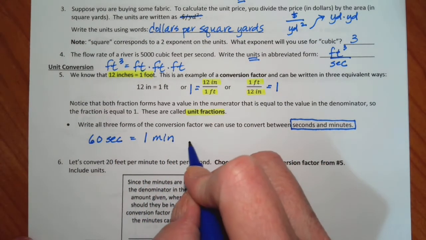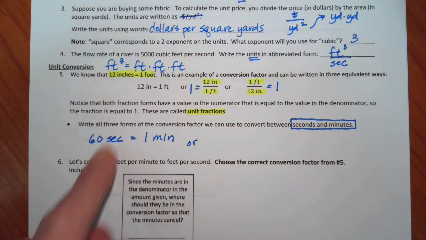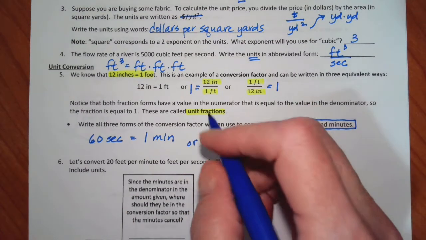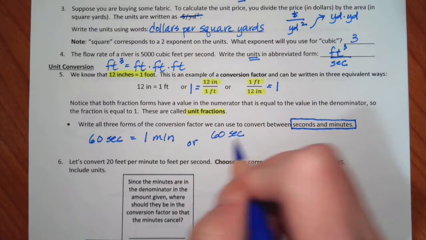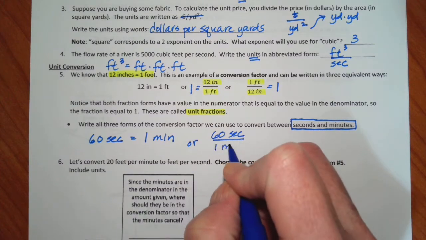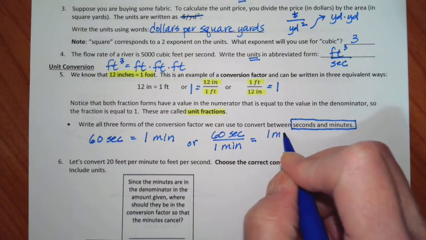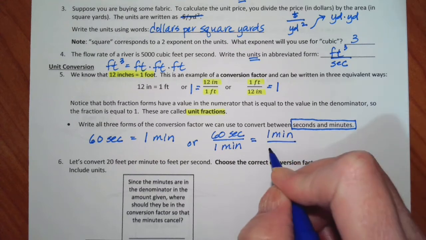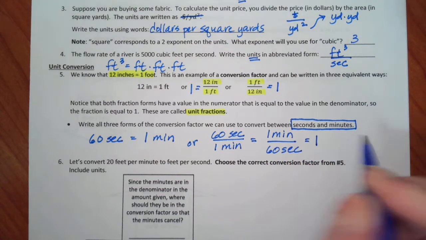Since I have that equivalence, I can write that as a unit fraction. If they're equal, I can put one on top of the other, and I can write this as 60 seconds per 1 minute, or I can write it as 1 minute per 60 seconds, and both of those equal 1.